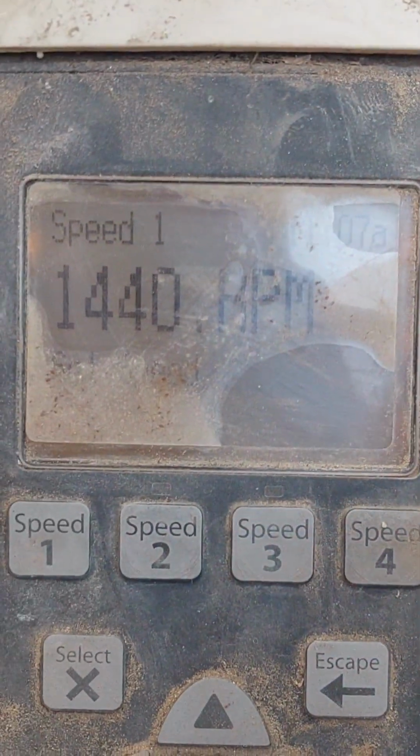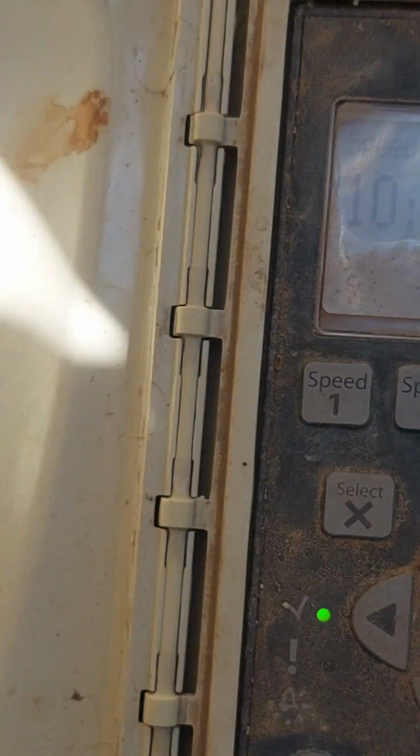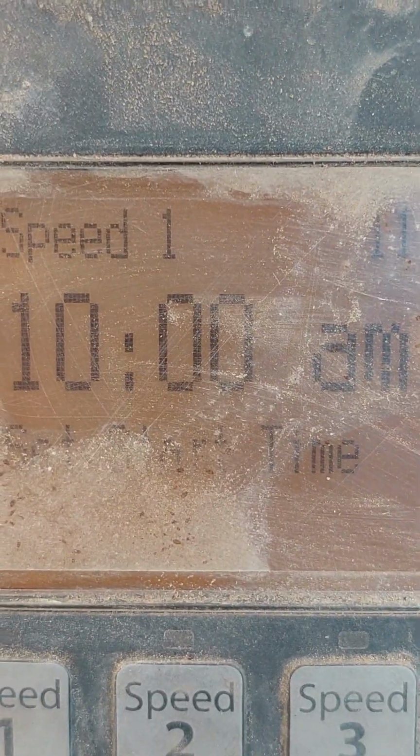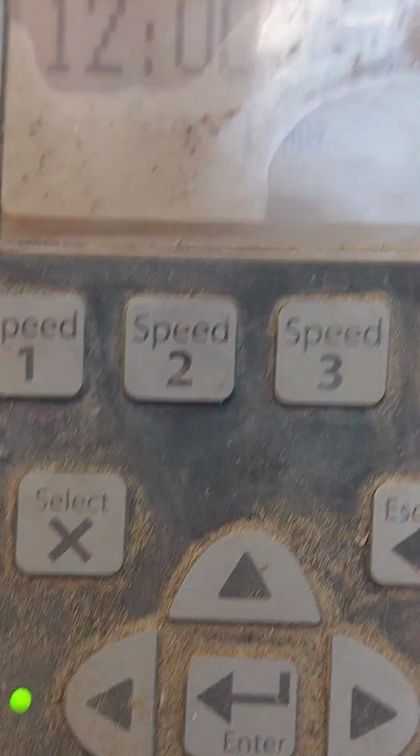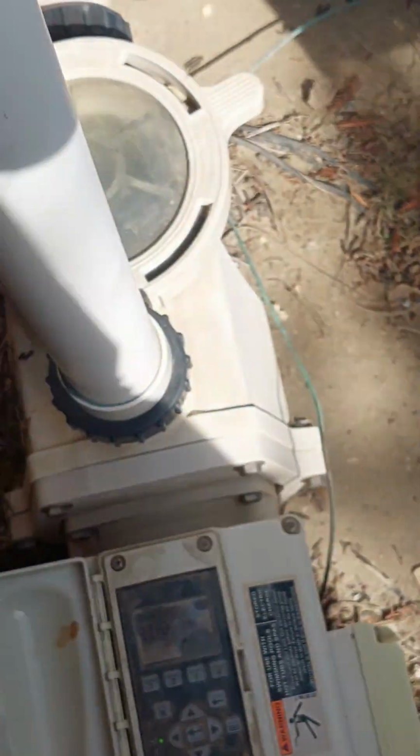It's running 1444 on RPMs. It's starting at 10 a.m. Is this on time? Its off time is 12 p.m. That's the first schedule.